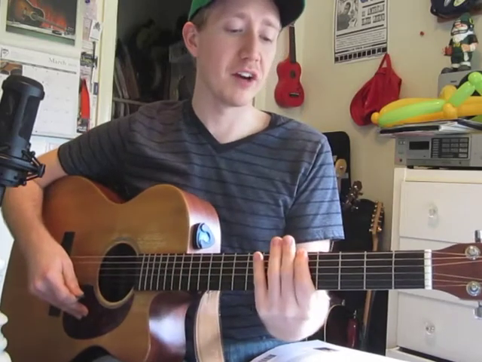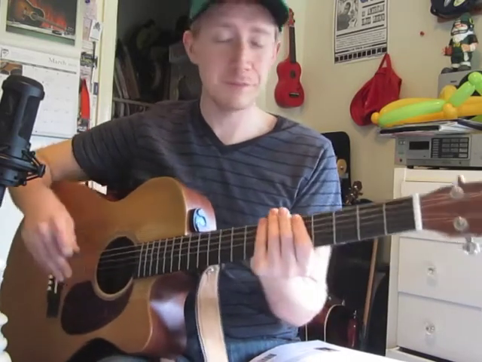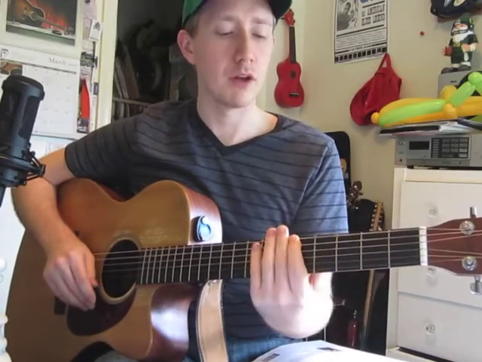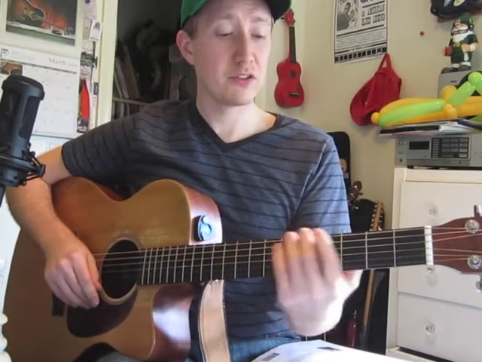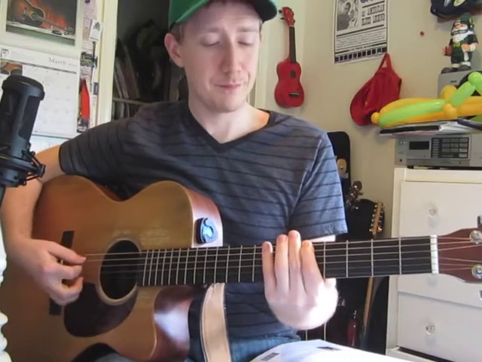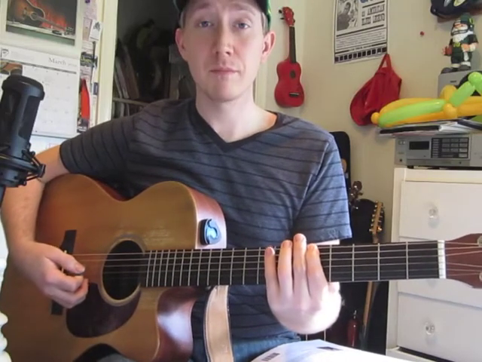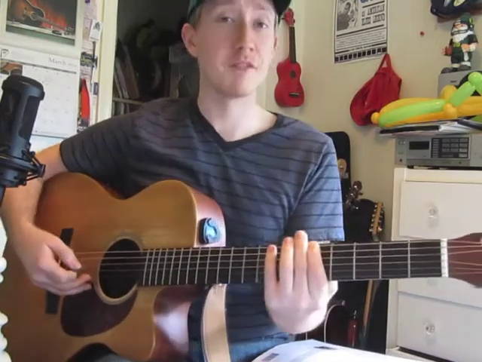Now, for a minor chord, we have a very similar shape. It's just a little bit different. For this one, start with your pointer finger on the low E string. And let's do A again. Now this time, we're going to go 3 frets up from the starting note.